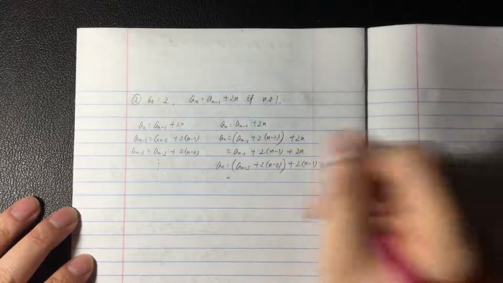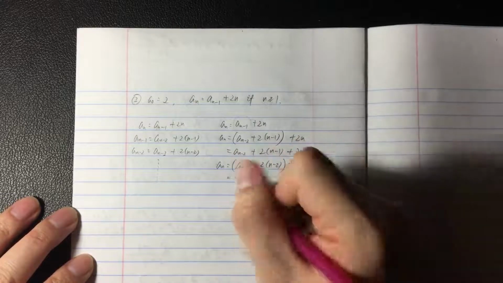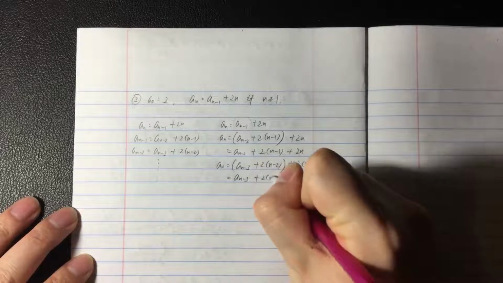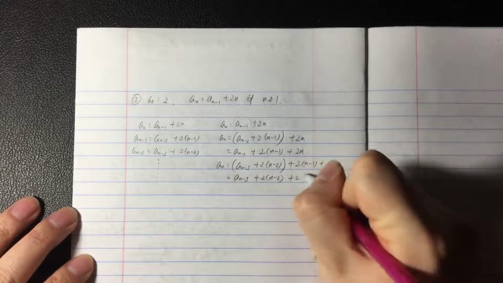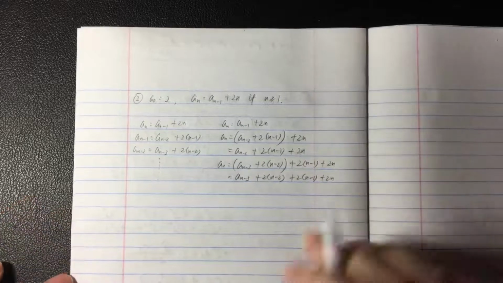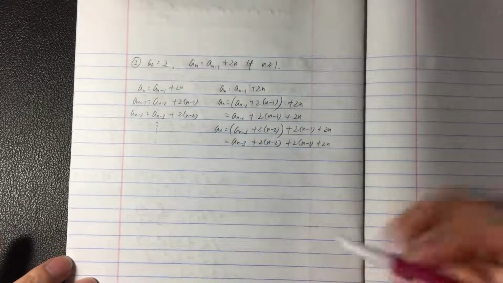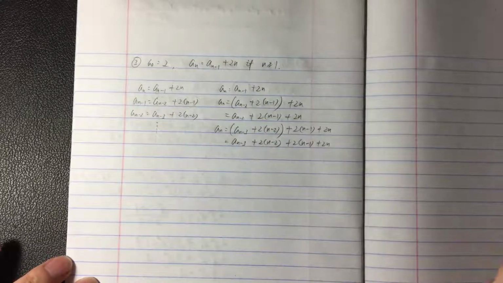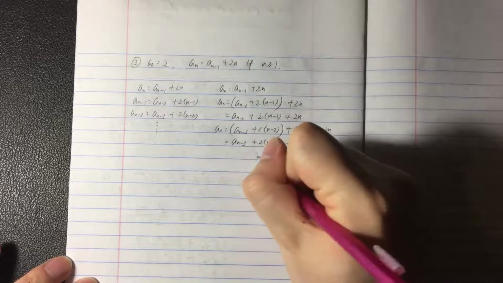Next, let's rewrite this formula. It can be rewritten as a sub n minus 3 plus 2 times n minus 2 plus 2 times n minus 1 plus 2n. Now, can we see the pattern? If we see the pattern, we can try to find a better formula. But if we can't see the pattern, we need to plug in more terms. Can we see the pattern here?